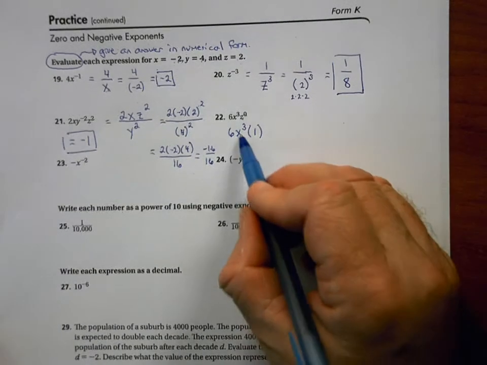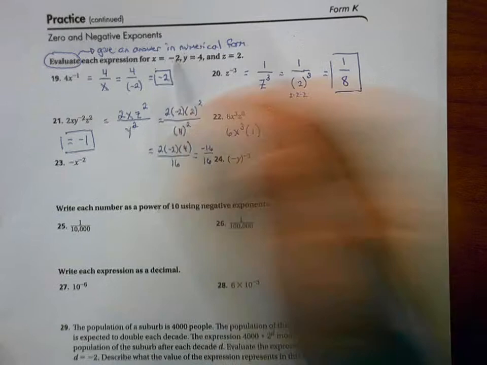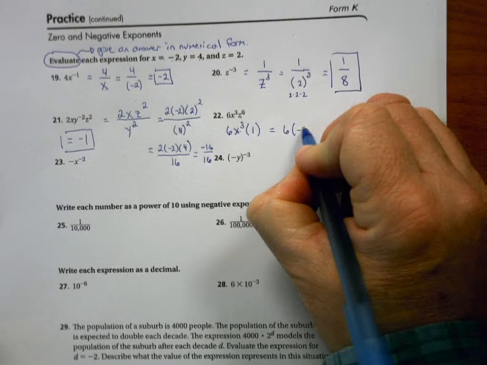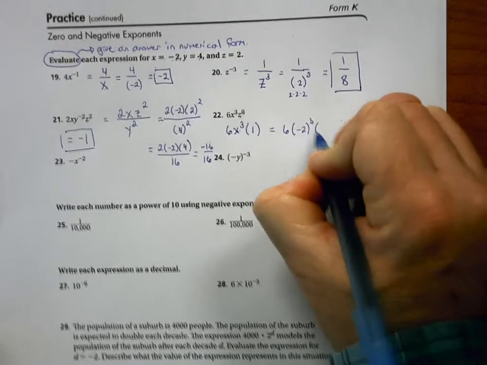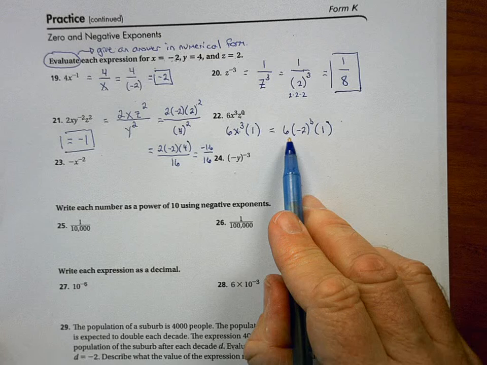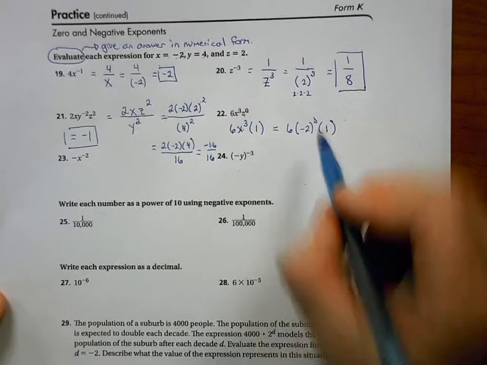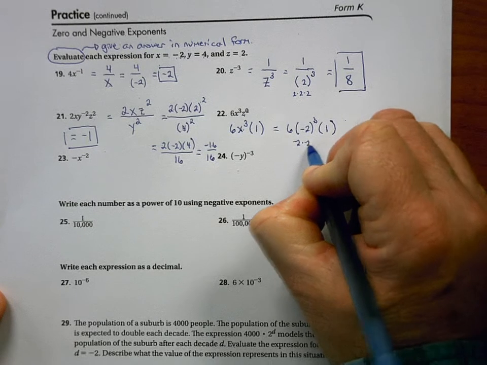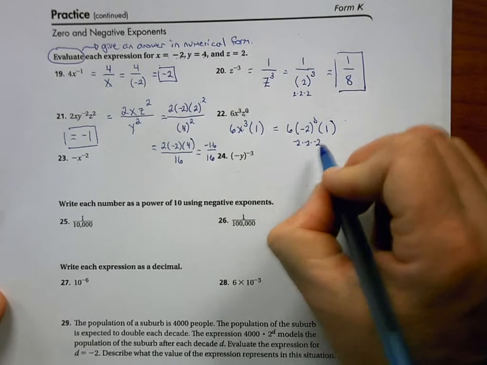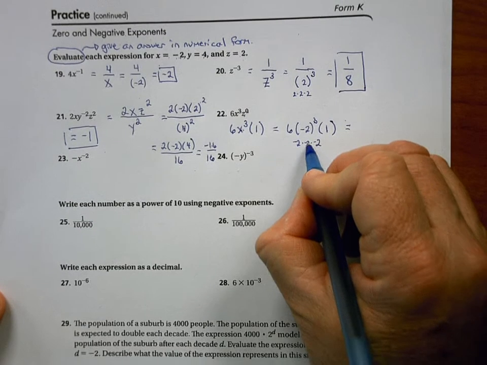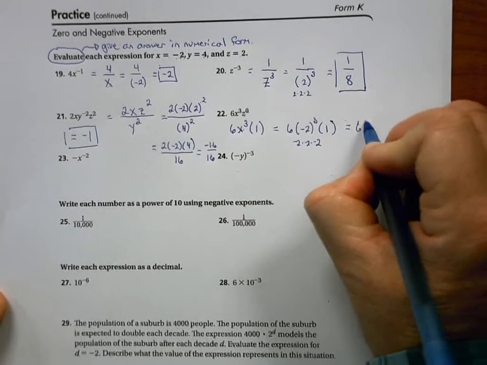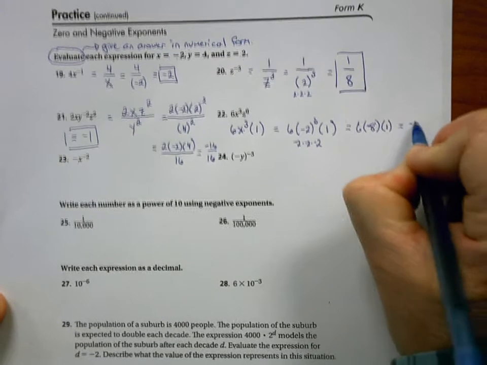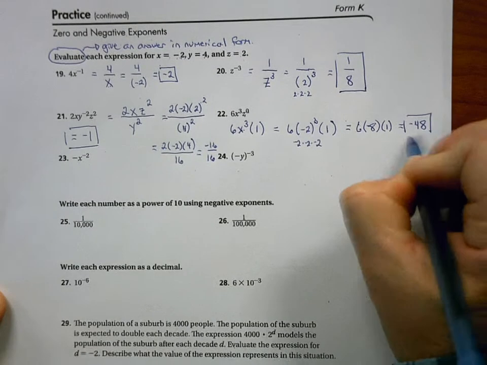Now I'm going to substitute in the place of x. I'm going to replace it with a negative 2. So when I do that, I'm going to get 6. X becomes negative 2 to the third power times 1. Okay, and now I work this problem out to evaluate. I have to do the exponent first. So this would mean negative 2 to the third power, which is negative 2 times negative 2 times negative 2, which would be equal to negative 8. So this becomes 6 times negative 8 times positive 1. So my answer to number 22 would be negative 48.